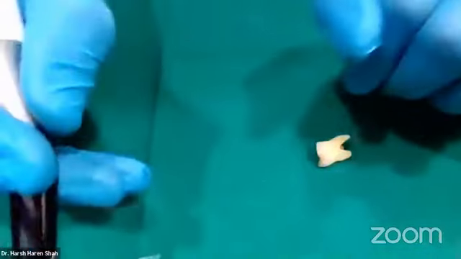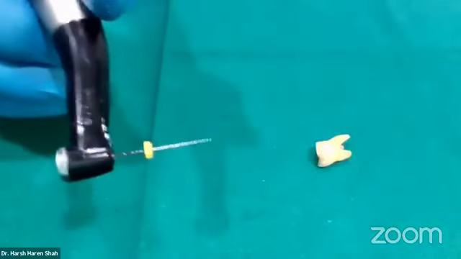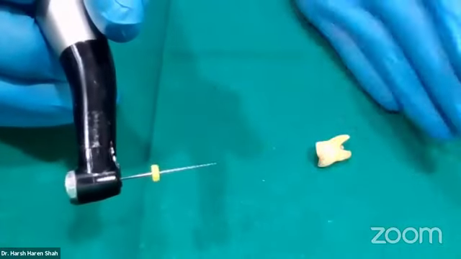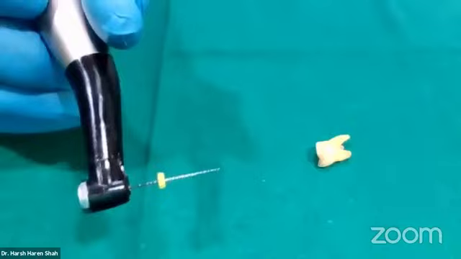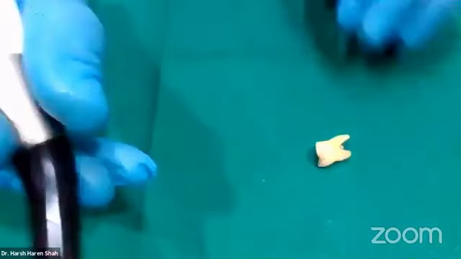You don't need to go till 15 because the tip diameter of the 1G file is equivalent to a 40 number instrument, and the taper for this instrument is 3%. So it is very smartly kept between your K files, which were 2%, and your rotary files, which will be 4 or 6%. I have adjusted the stopper at a full length of 16 millimeters here.